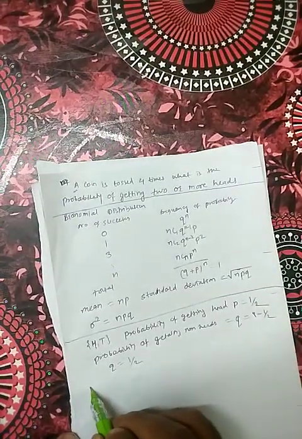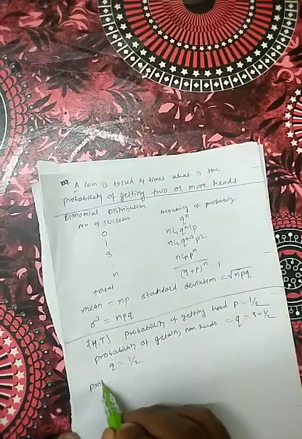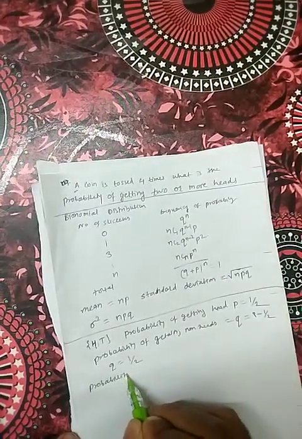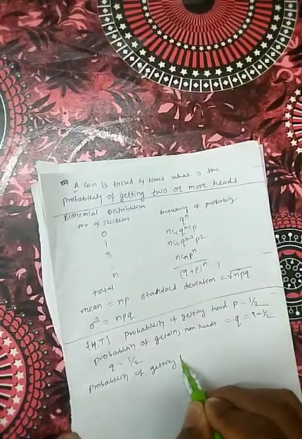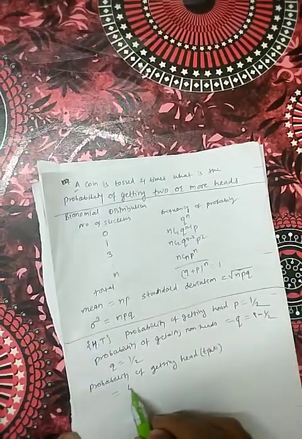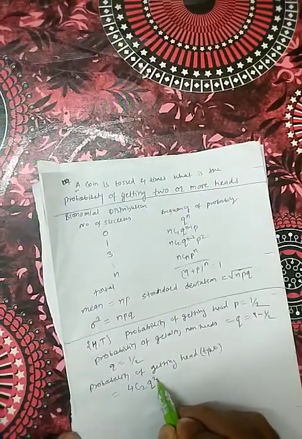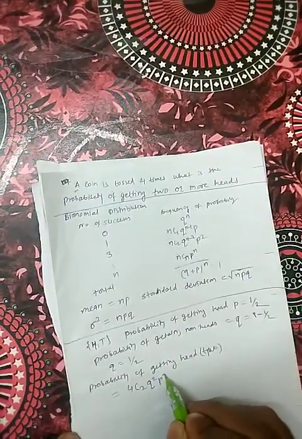So binomial distribution, probability of getting 2 heads is 4c2 q raised to square p raised to square.